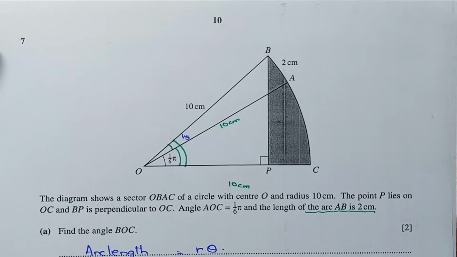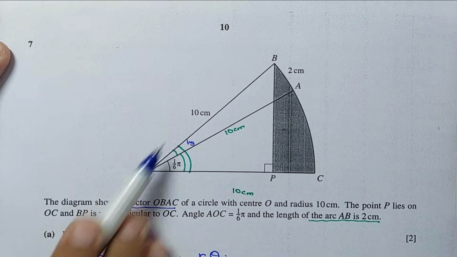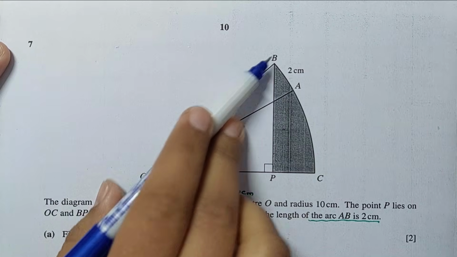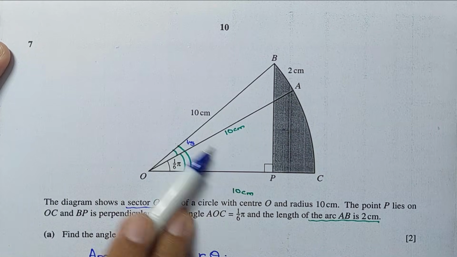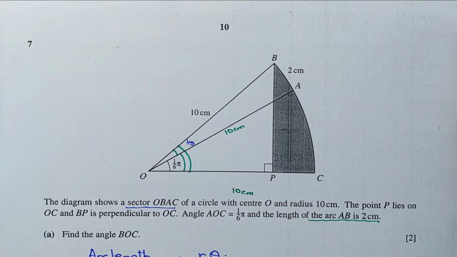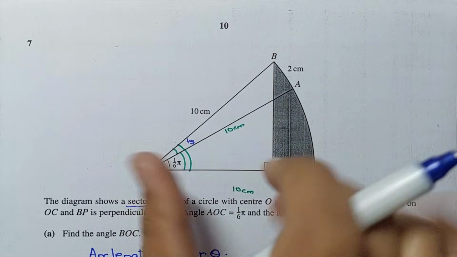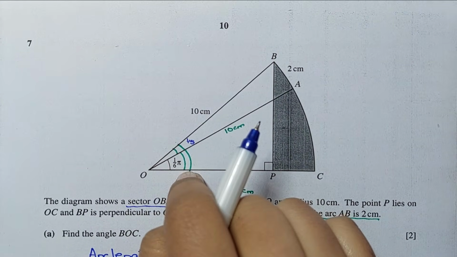So from the whole sector, as we have been given that it is a sector, area of a sector OBAC, subtract area of this triangle BPO. Area of a sector is half radius square theta, right? It's the formula. So we have the radius of the sector and we have the theta for this sector.